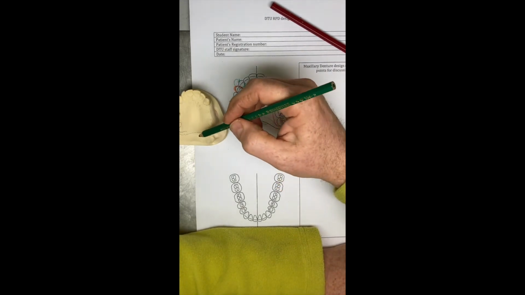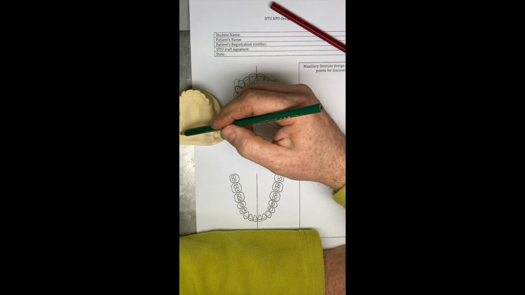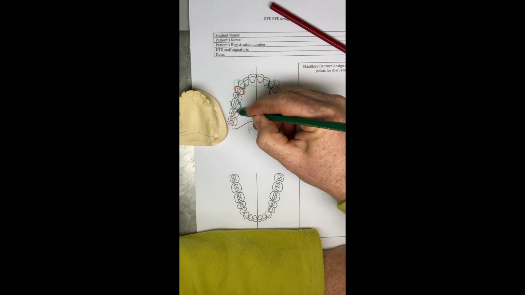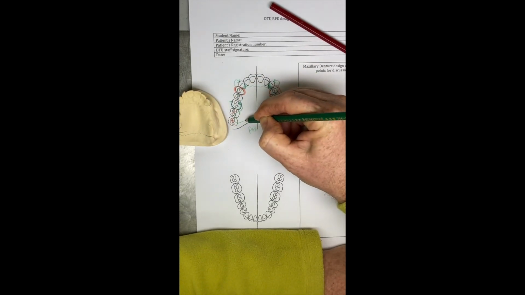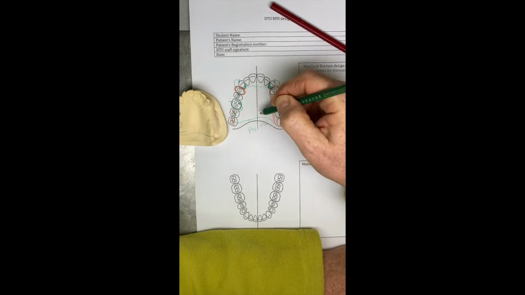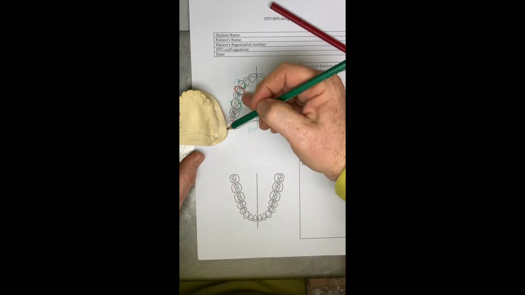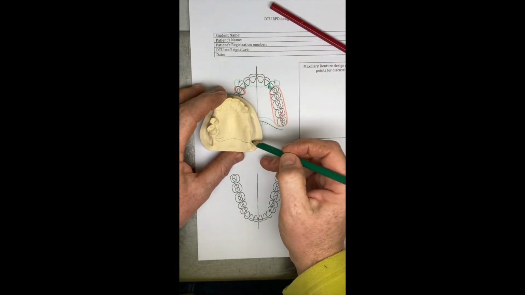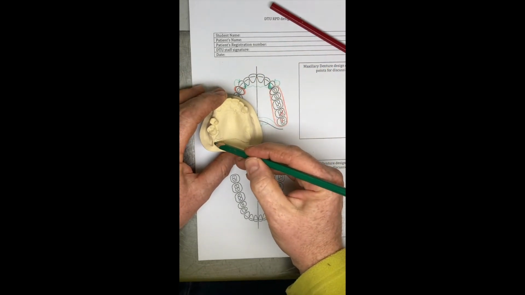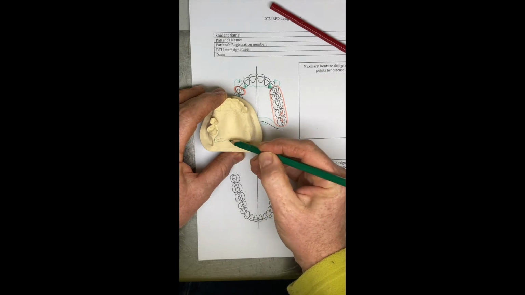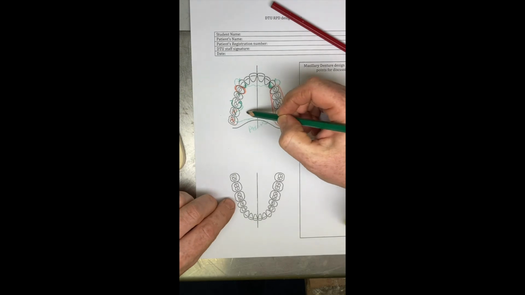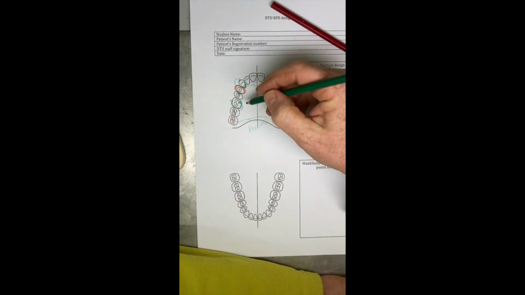So you can see on the model here, we're coming right across the post dam, and then we're going to need to bring the metalwork up and connect into this occlusal rest. So again, this is probably a case where you want to draw the design on the model. I'd be looking at doing something like this and coming up like so with our metalwork. It looks a bit exaggerated on the paper.